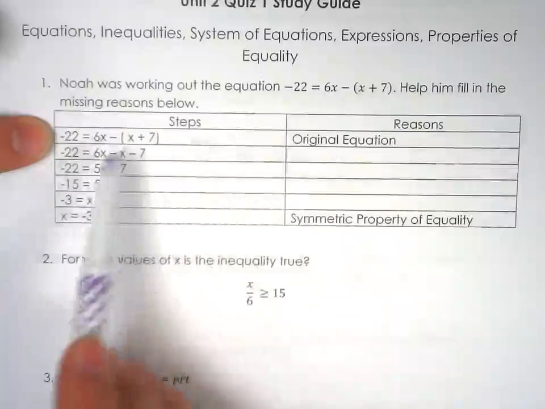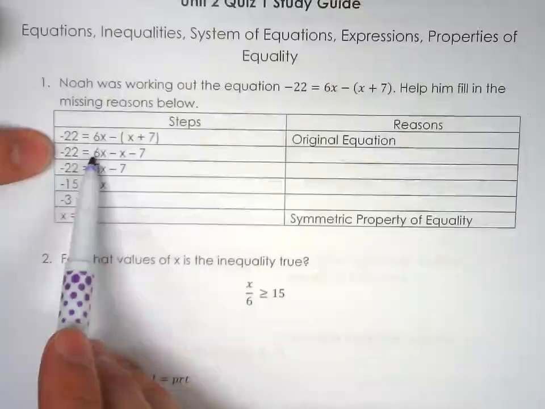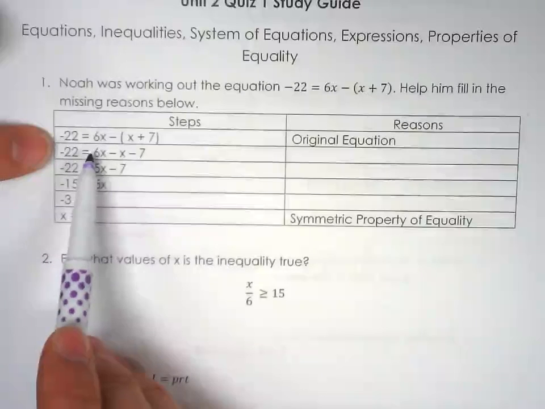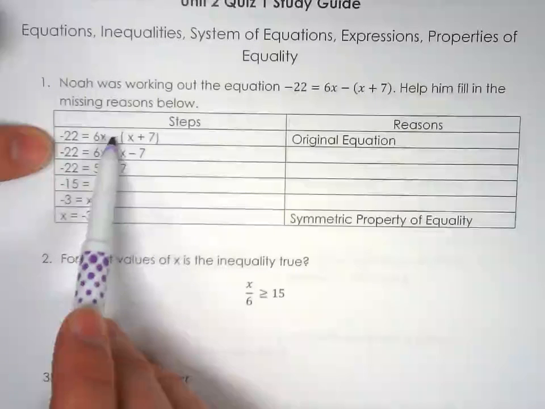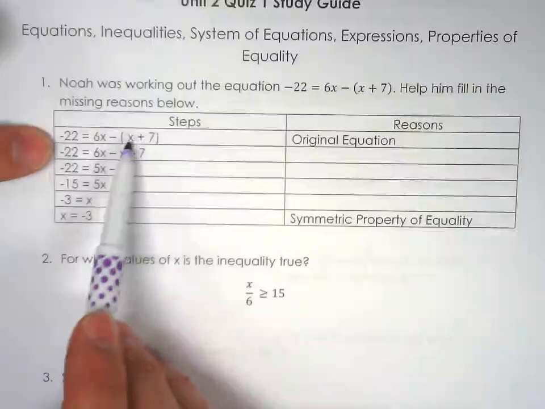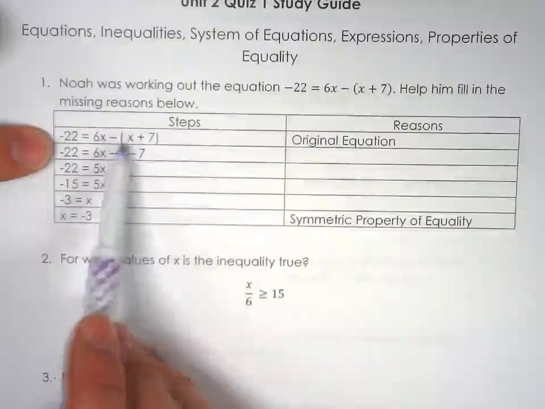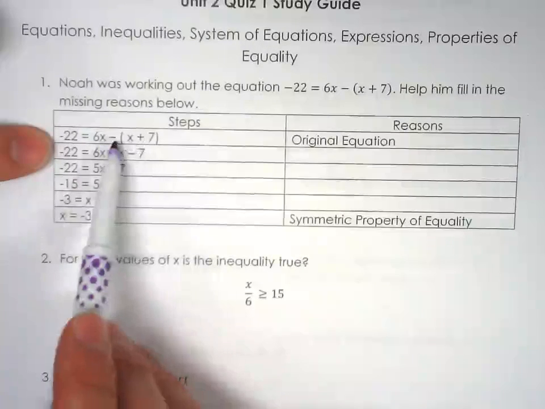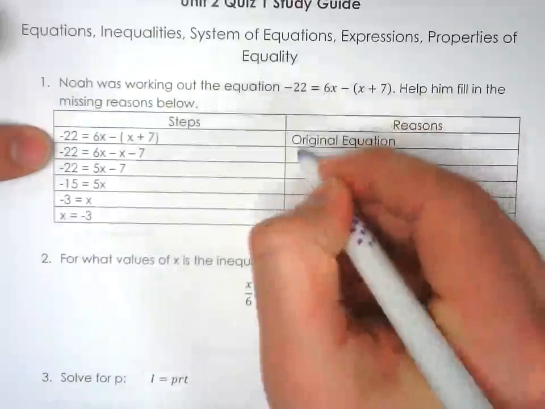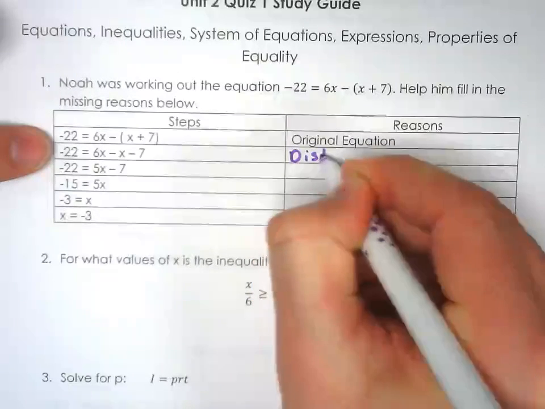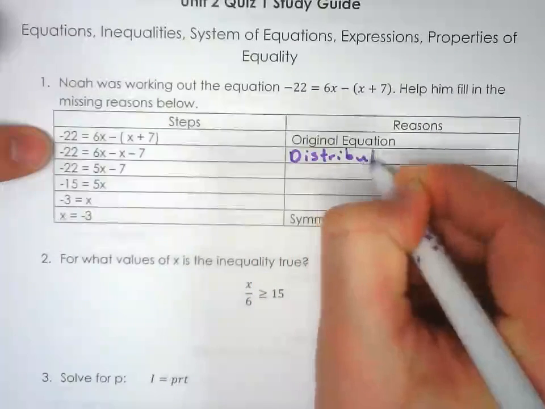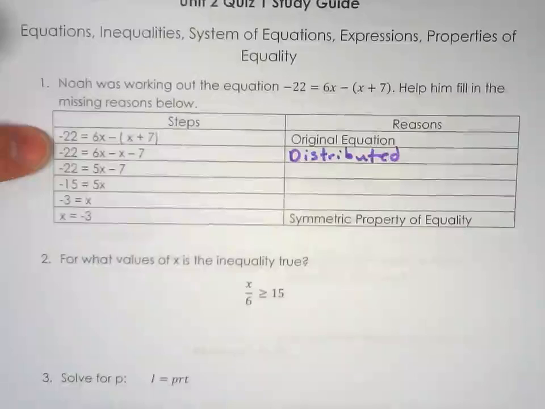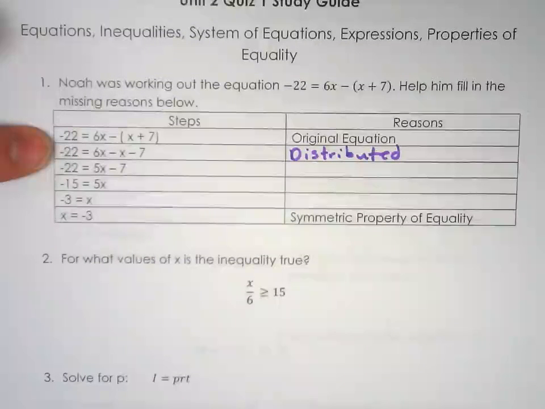Now, the next part is, how did we go from here to there? What changed? And notice all that happened was they distributed that negative into the x and the 7. You see how the parentheses are gone from this step to this step? And the x became negative and the 7 became negative because they distributed. So you would put down distributed or distributed property. As long as you see distributed, you're probably going to get it right.